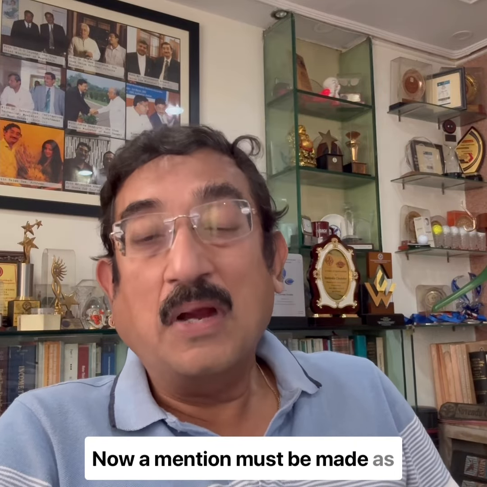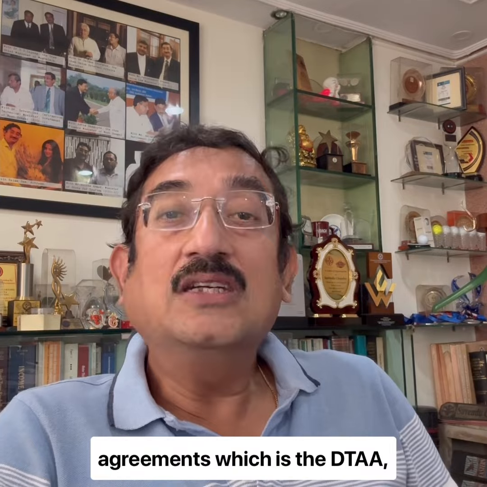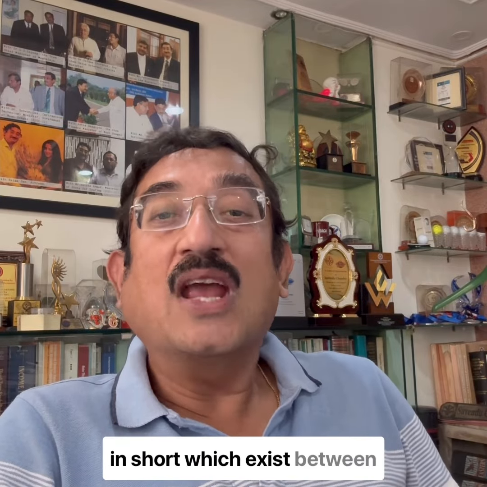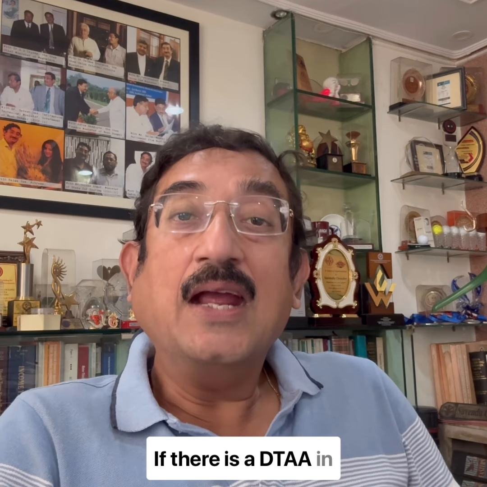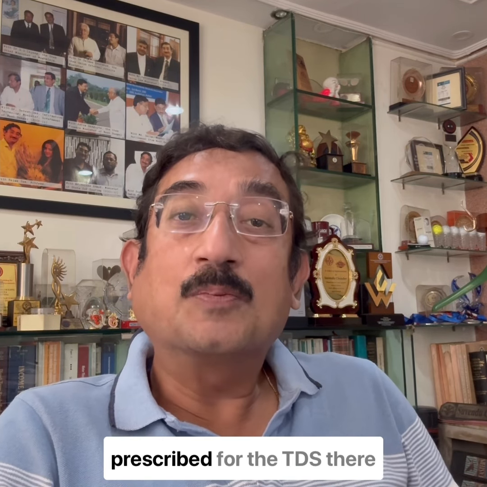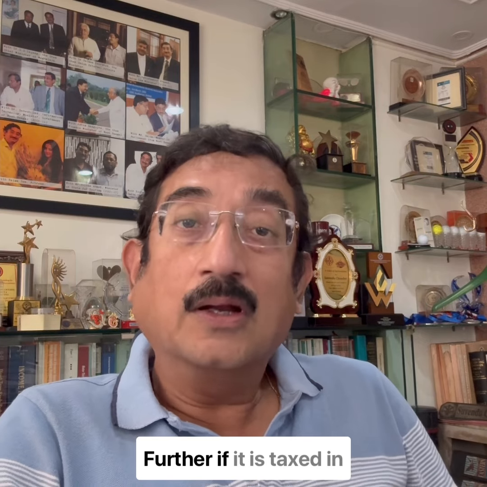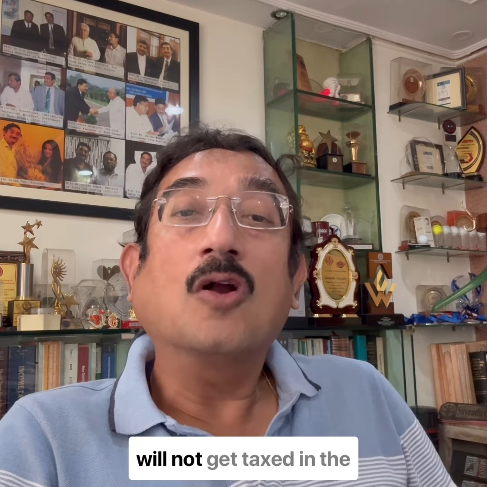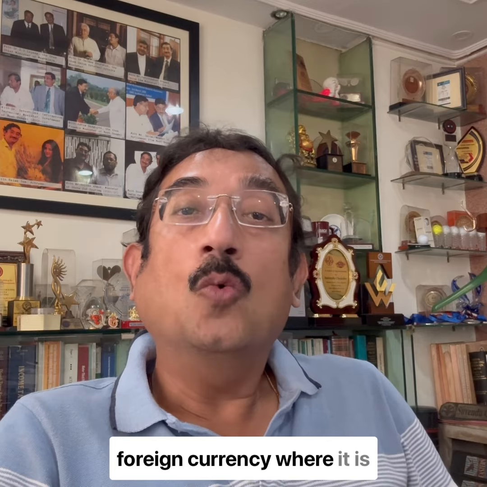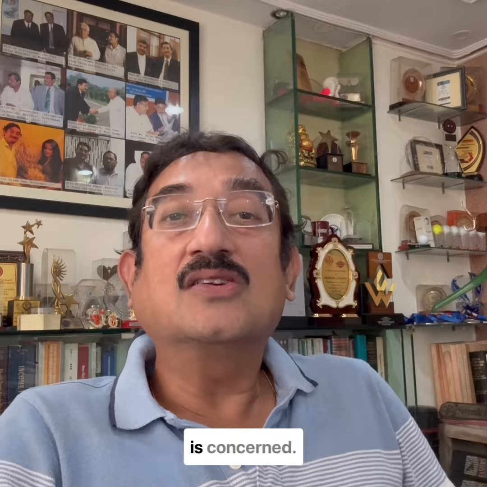A mention must be made of the Double Tax Avoidance Agreements, the DTAA in short, which exist between the foreign country where the remittance is being made and India. If there is a DTAA in existence, then the rates prescribed for the TDS there will become applicable. Further, if it is taxed in India, then the same payment will not get taxed in the foreign country where it is getting remitted. So this is so far as the TDS is concerned.